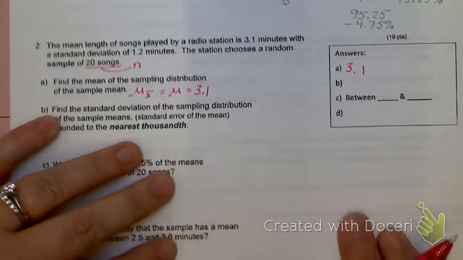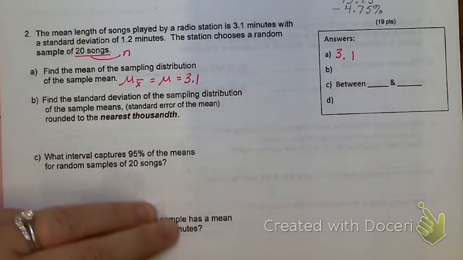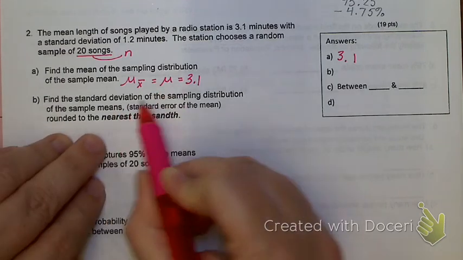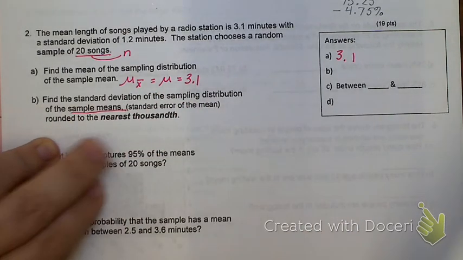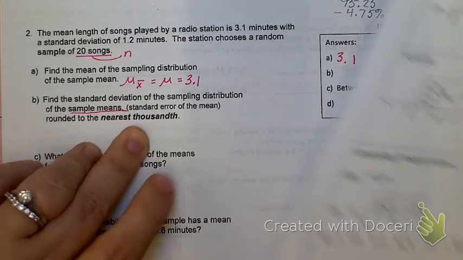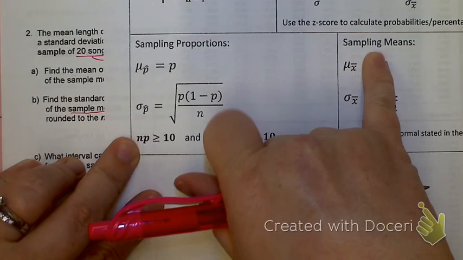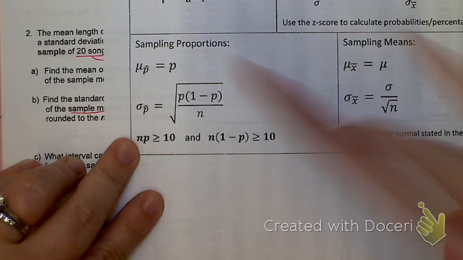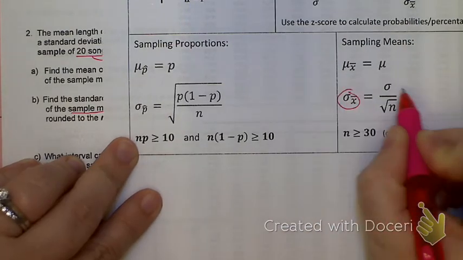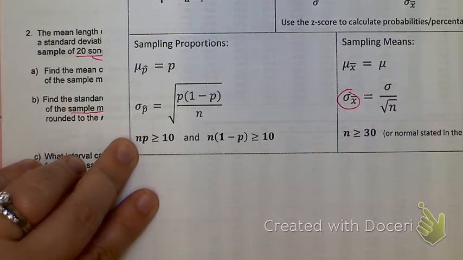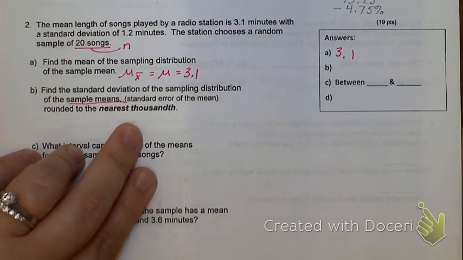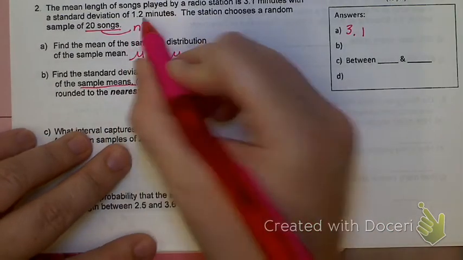Okay, I had to relocate to get out of the sun a little bit there. Now it asks for the standard deviation of the sampling distribution of the sample means, rounded to the nearest thousandth, which means I'm going to get a decimal. For the sample means, instead of the sampling proportions, to find the standard deviation I take the standard deviation of the whole population and divide it by the square root of n. The standard deviation of the whole population is 1.2.